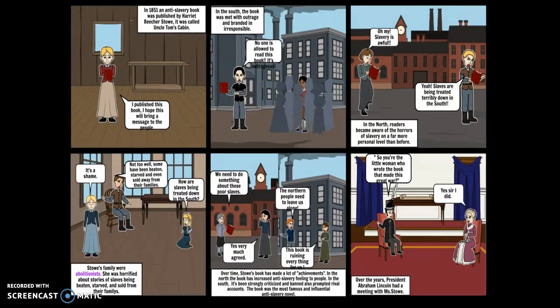Now, here is a student's work of art, or work project, and it kind of explains exactly how this becomes so big. She becomes a hero in the North, but she becomes almost a villain, somebody hated in the South. 1851, this book was written, and then in the South, they were outraged.